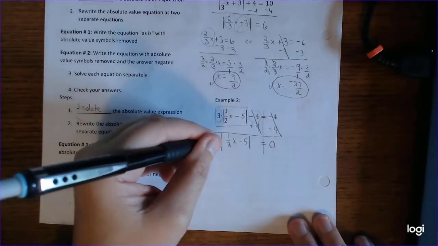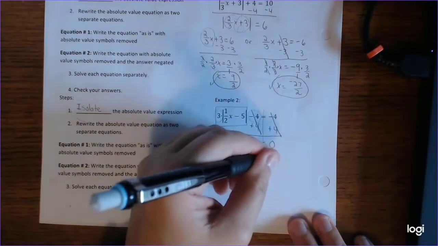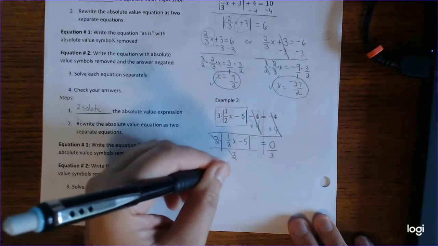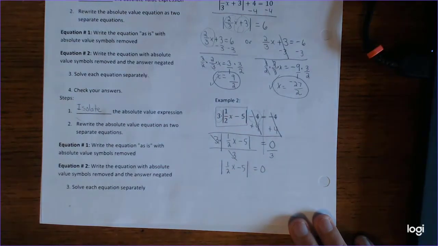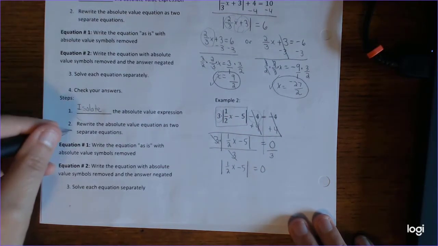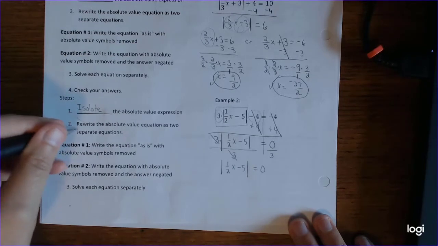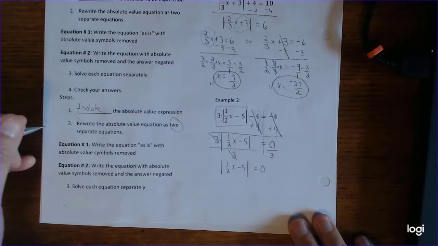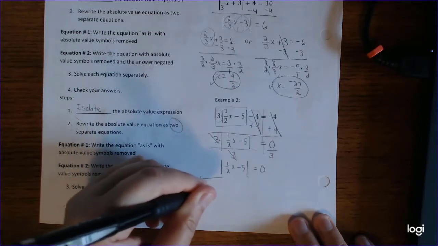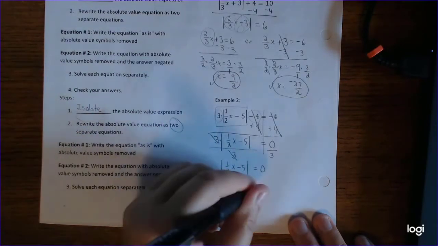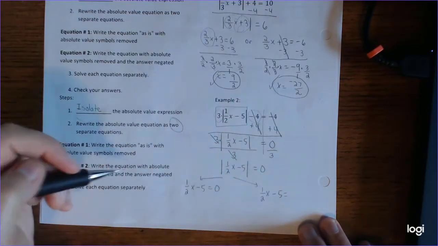Now, to get rid of this 3 times, we're going to divide. The opposite of multiplication is division. So if we divide, we get absolute value of 1/2 x minus 5 is equal to 0. Okay, so we've done step 1. Now that we have the absolute value isolated, we want to rewrite the absolute value as 2 equations. So the first one, you just lose the absolute value and you set it equal to 0. And the second one, you lose the absolute value and you set it to the opposite of 0.